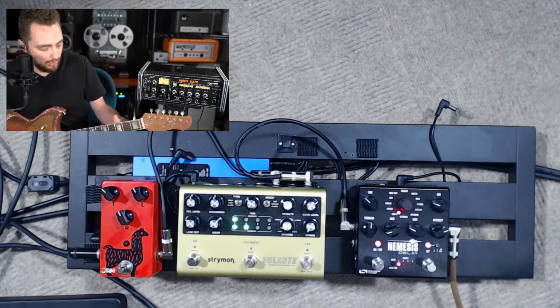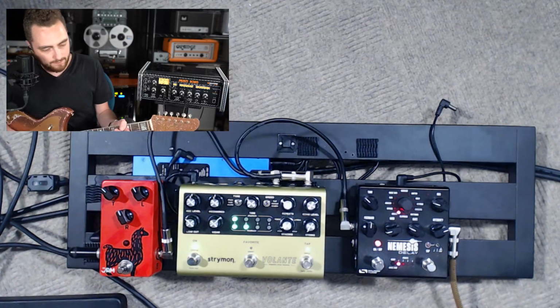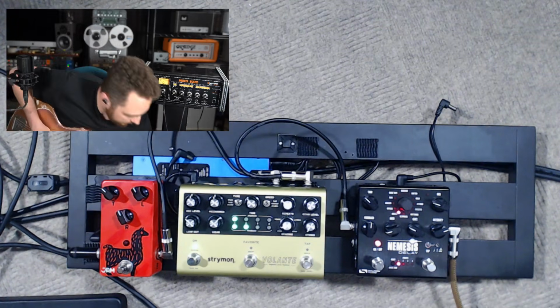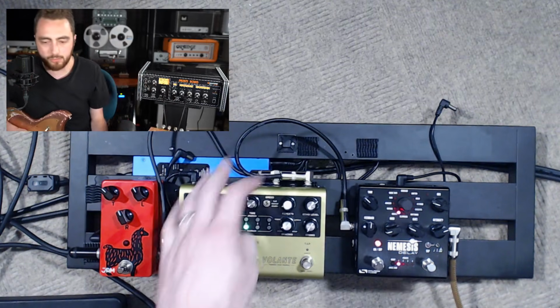So, all right, so this double tracker thing. Pull those repeats down a little bit.